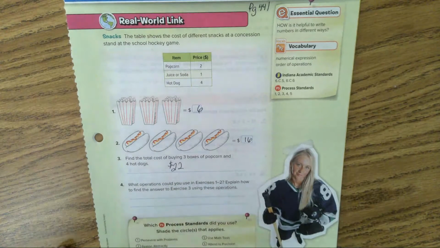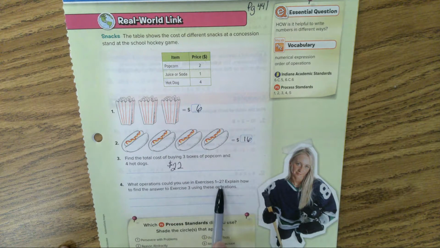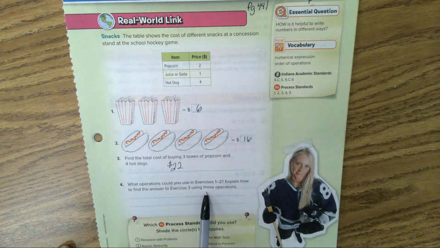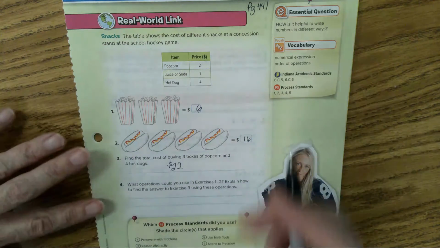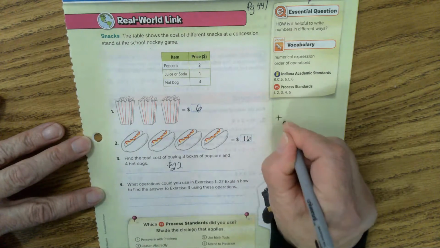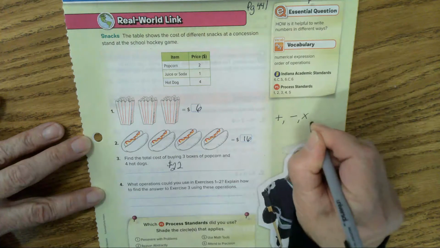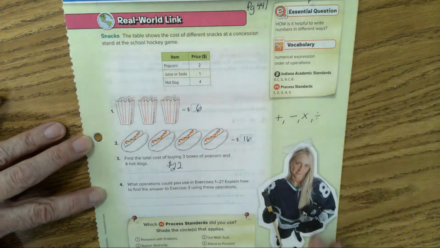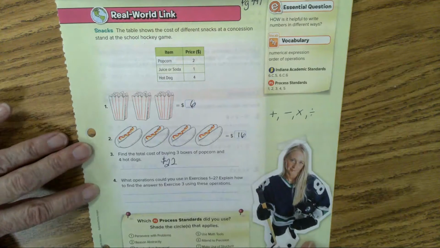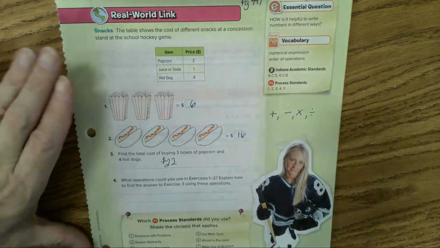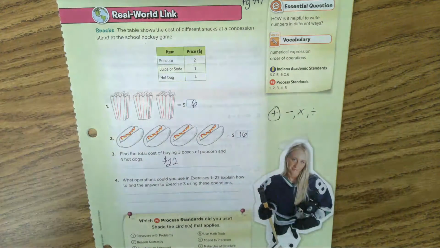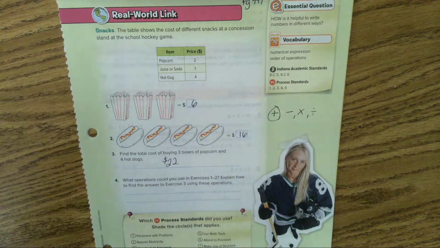What operations could you use in exercises 1 to 2? Explain how to find the answer to exercise 3 using these operations. Well, what operations? Operations would be where you add, subtract, multiply, and divide. Those are your 4 mathematical operations. Which of those operations did you use on this problem, Jackson? You added, yeah. Did you use any other operations?